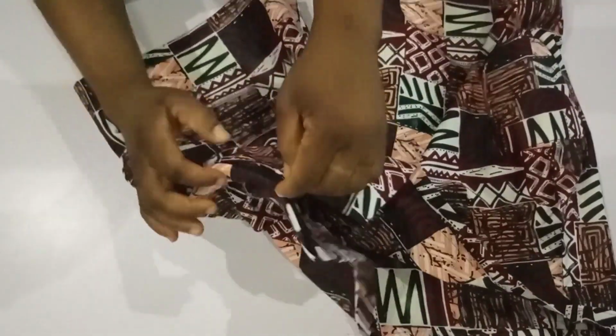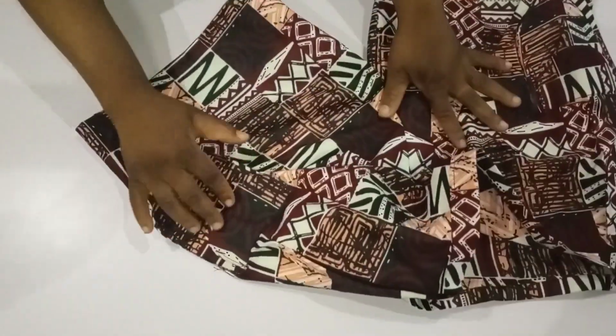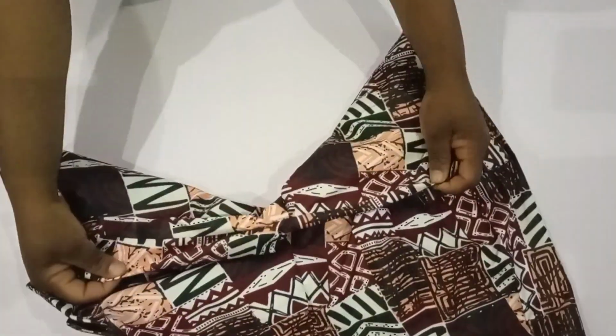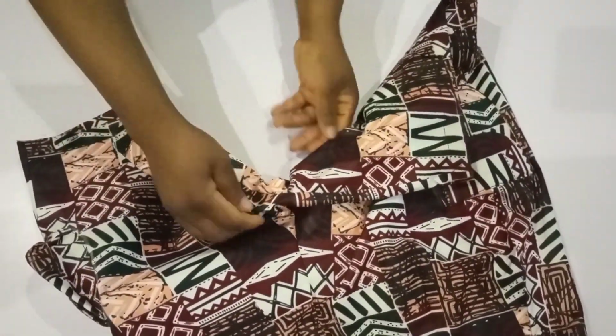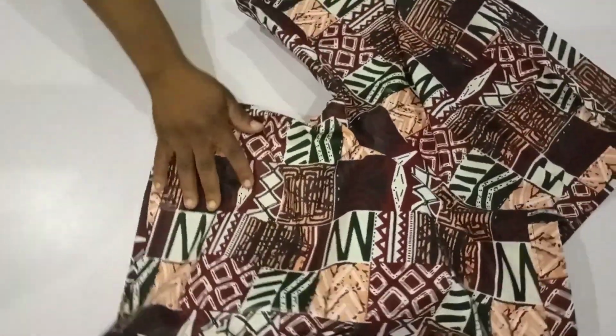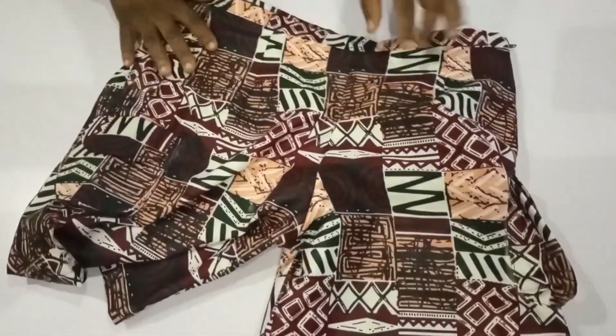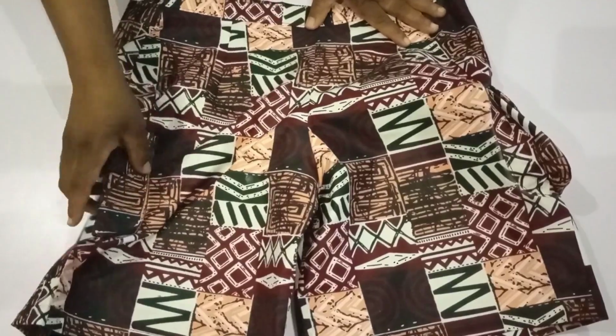You can see how beautiful this pant is, and I believe it's going to look perfect on you because this is the simplest method of making any pant, either long, short, any pants. Thank you guys for watching.